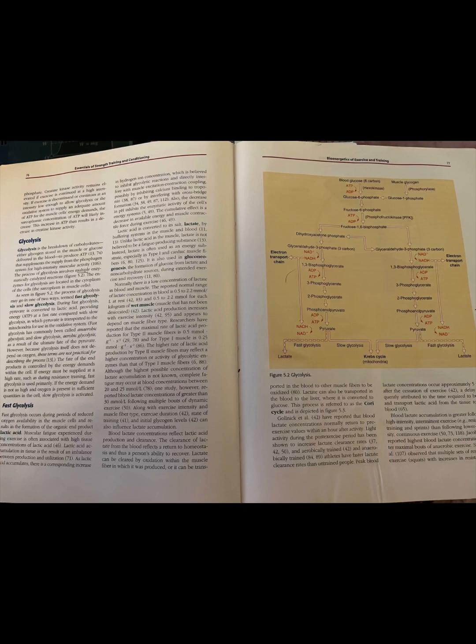Another important reaction of the phosphagen system is the myokinase reaction. This reaction provides an immediate source of ATP. It is also important because AMP is a powerful stimulant of glycolysis. Control of the phosphagen system.